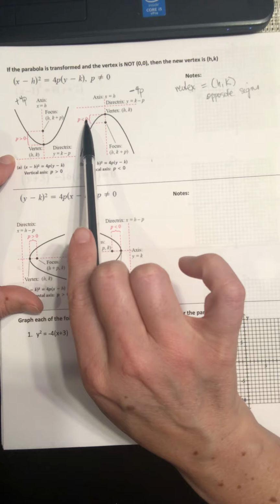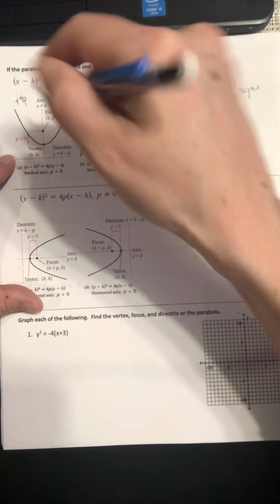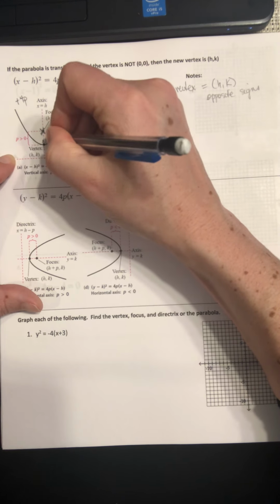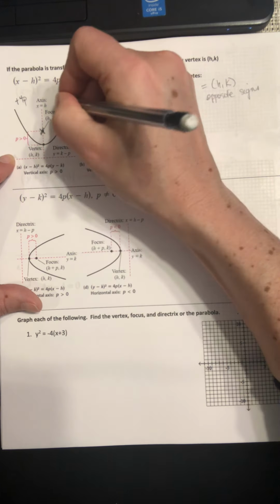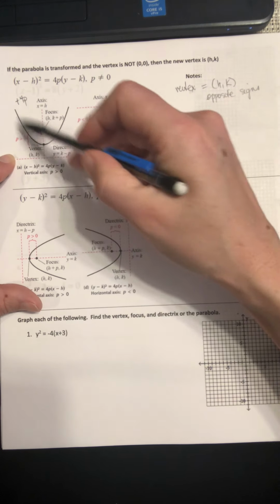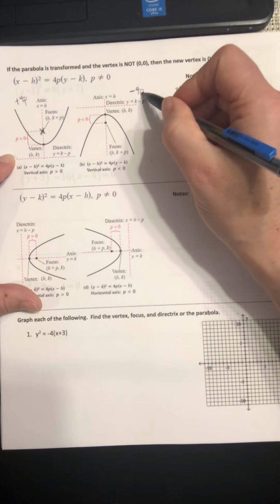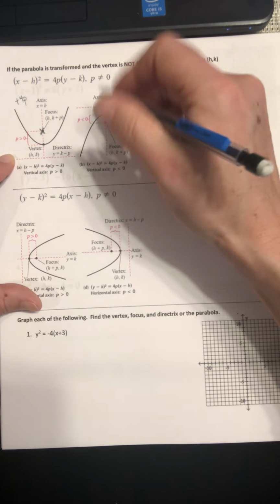Here, p is less than 0. That's just whether or not it's positive or negative. So if p is positive, then we're going to have it facing up. So positive 4p, facing up. And then here, if p is less than 0, that just means we have a negative 4p. Okay, that's all they mean by that.